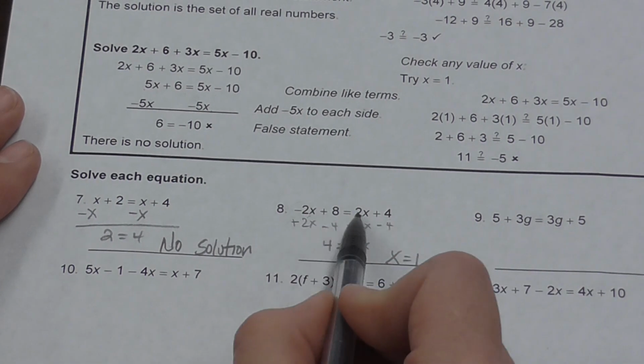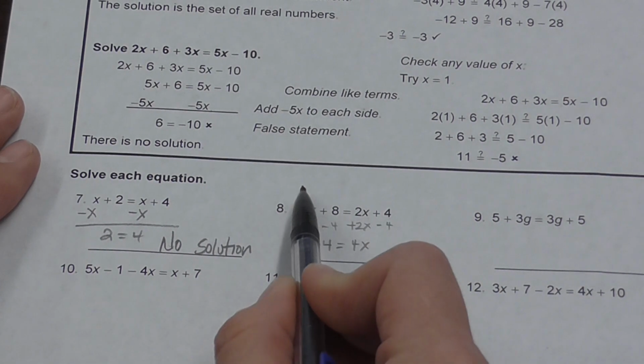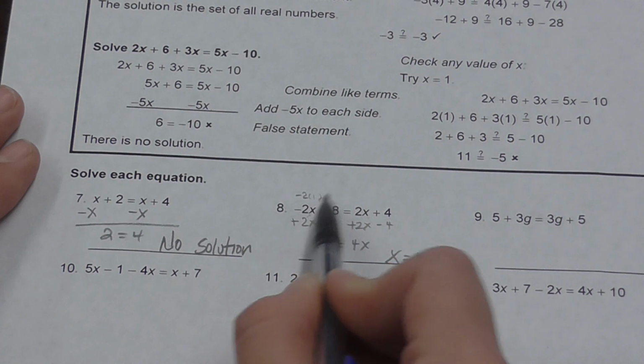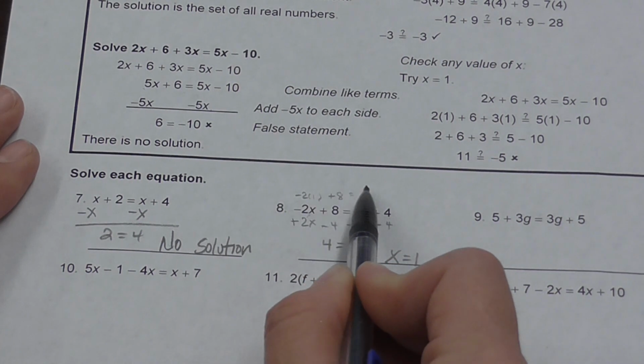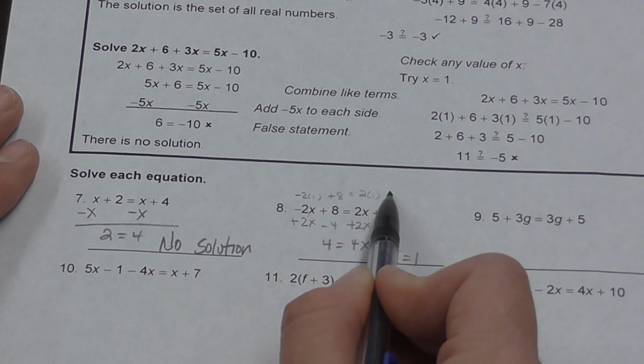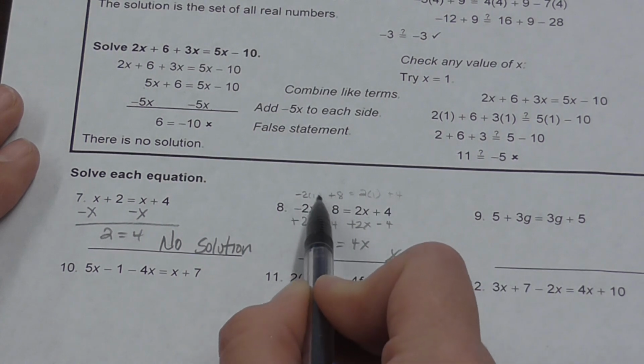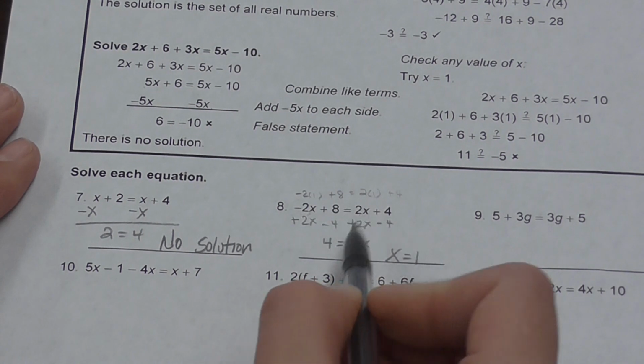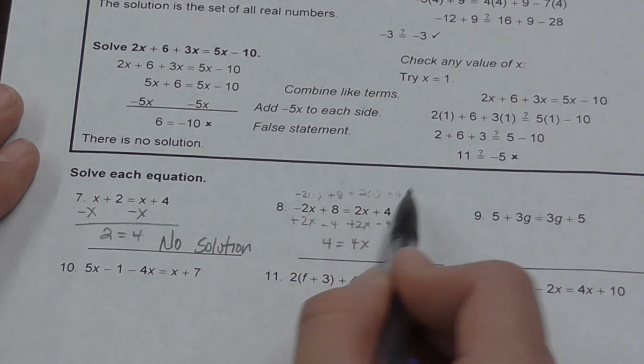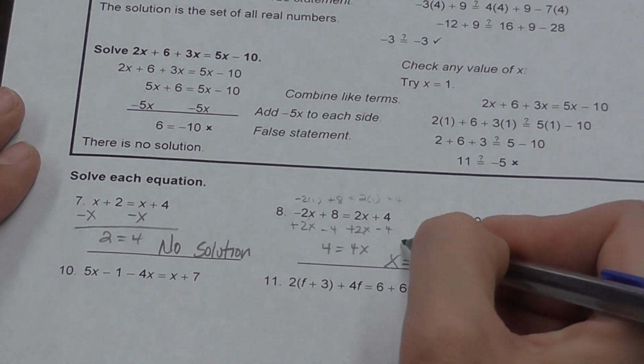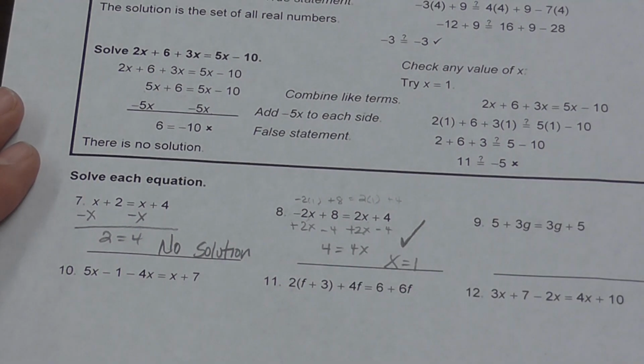And what I can do is I can plug in 1 to both sides, and I get negative 2 times 1 plus 8 equals 2 times 1 plus 4. Well, negative 2 times 1 is negative 2 plus 8 is going to be 6. And then 2 plus 4 equals 6. So this is a true statement. The only solution is x equals 1.